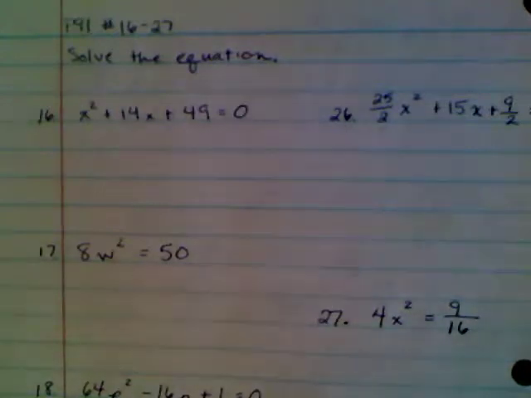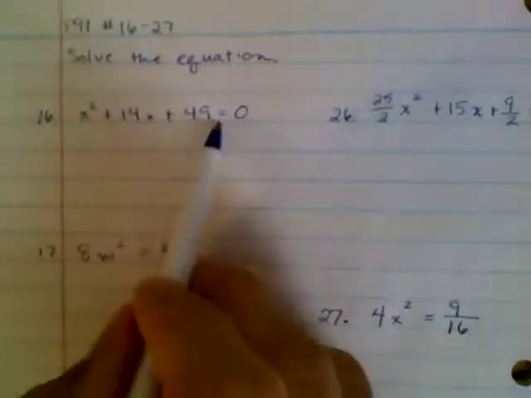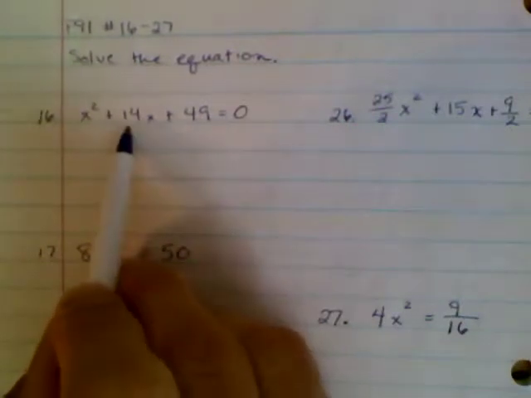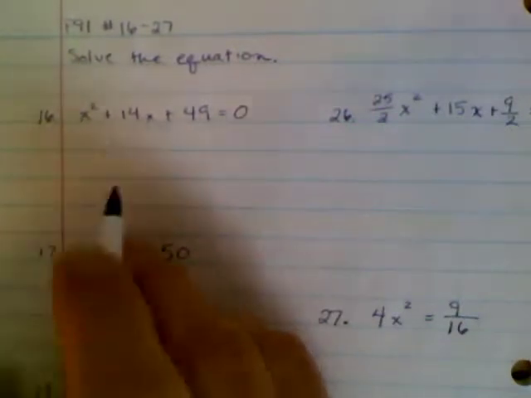We're doing the Math 1 book, page 91, number 16 through 27. Just going to show you how to solve some equations here. Basically, this is just a perfect square trinomial. What multiplies into 49 and adds up to 14? That's 7 and 7.